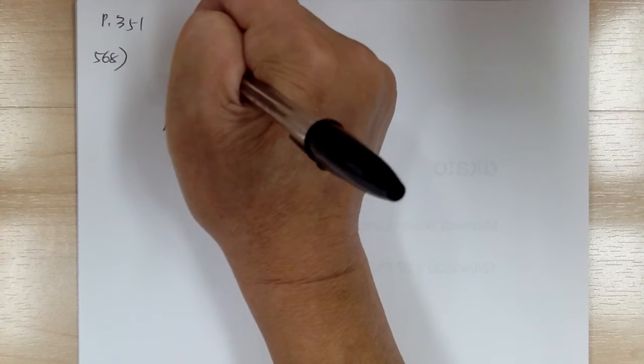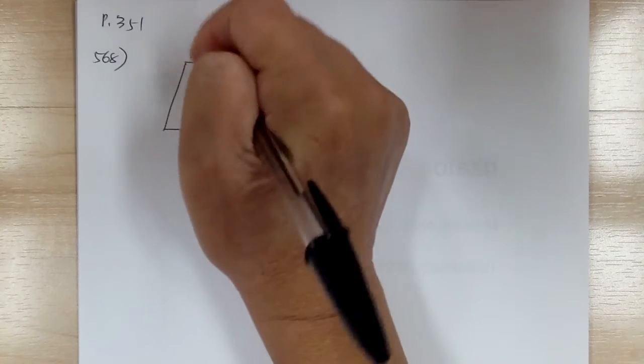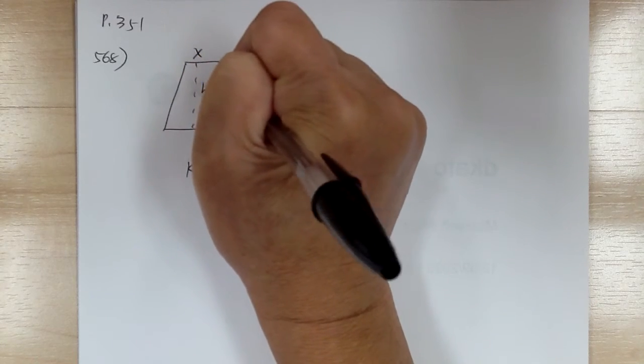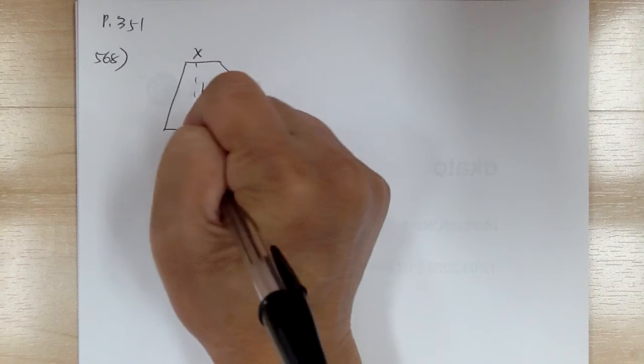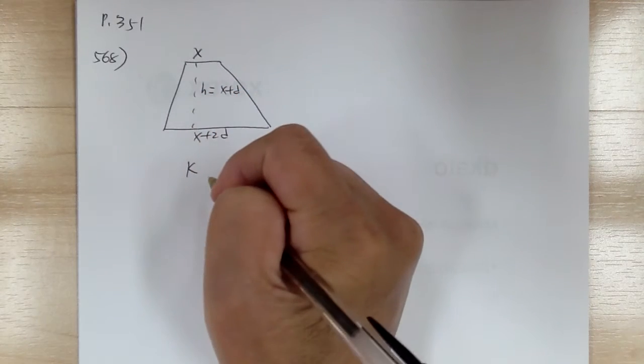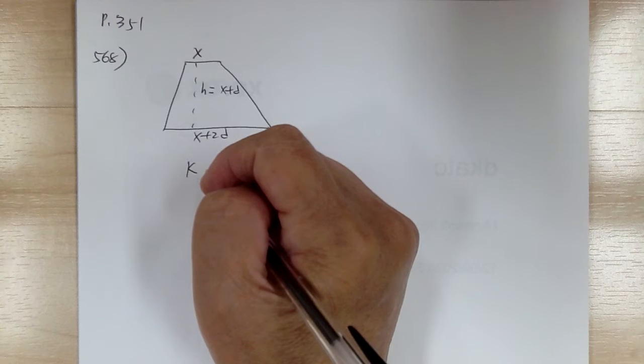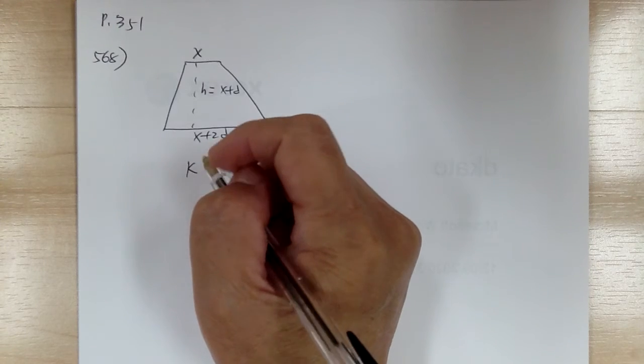Since it's a progression, I'm going to call the shorter base x, and the altitude would be x plus d, and the longer base would be x plus 2d. So which of the following must K be: an integer, a rational number, or an irrational number?